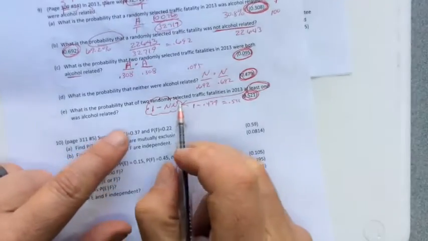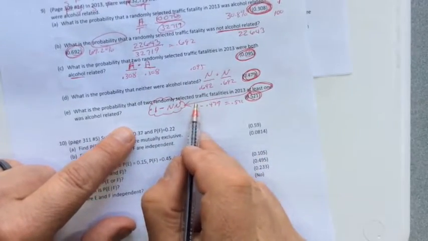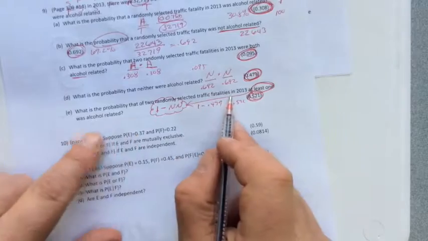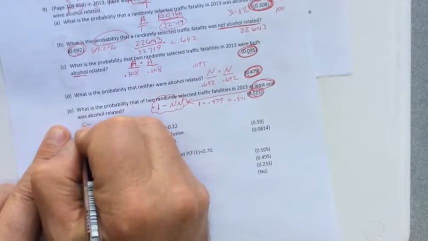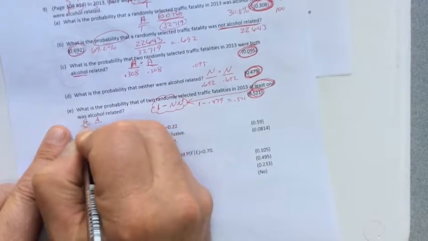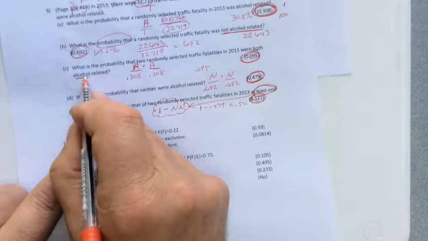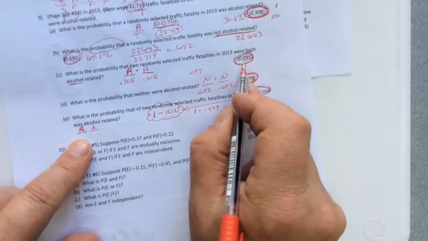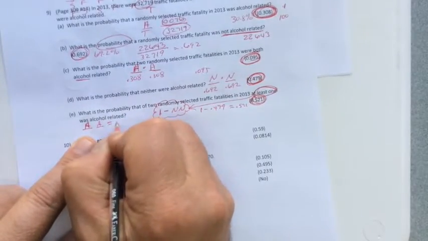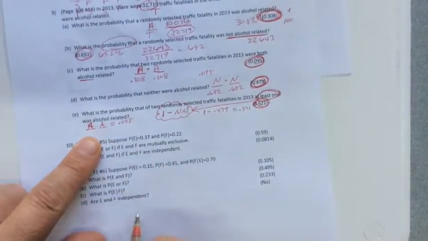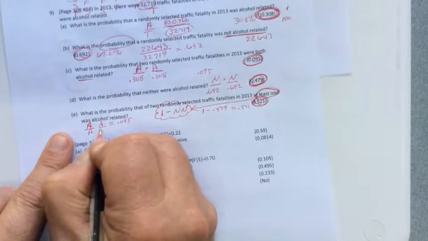Or if you forget that, you can just add them all up. So at least one. So that would be alcohol, alcohol. That's at least one because that's both of them. We already know what that answer was. We did it up here. Alcohol, alcohol was 0.095. Okay, we could do alcohol, not alcohol.